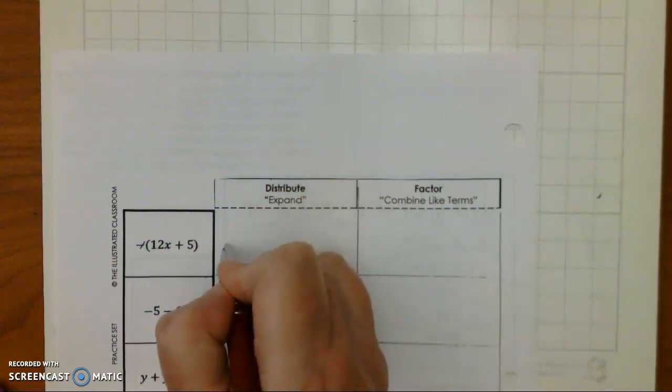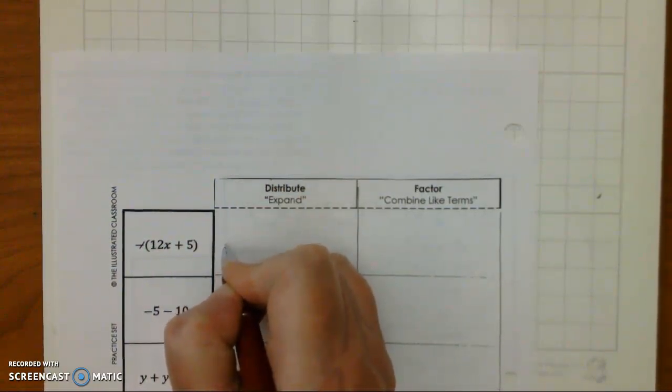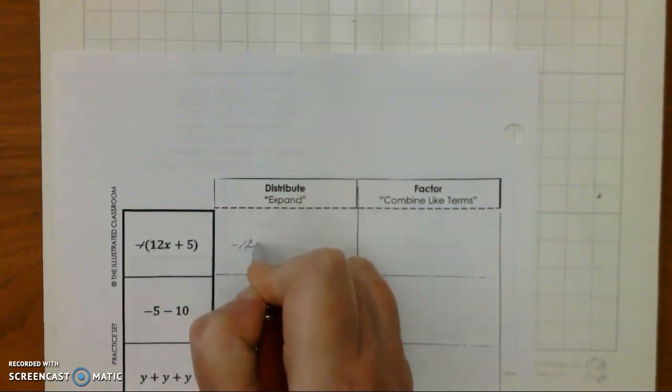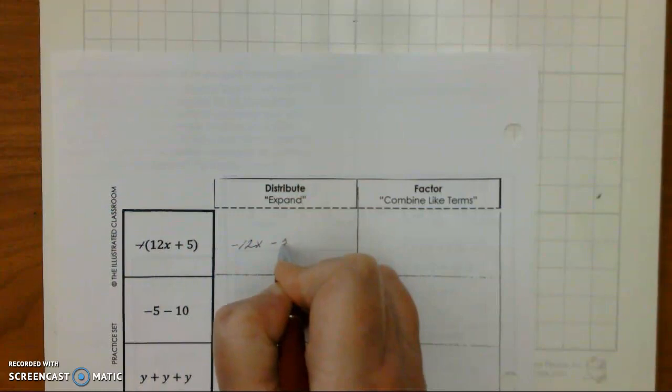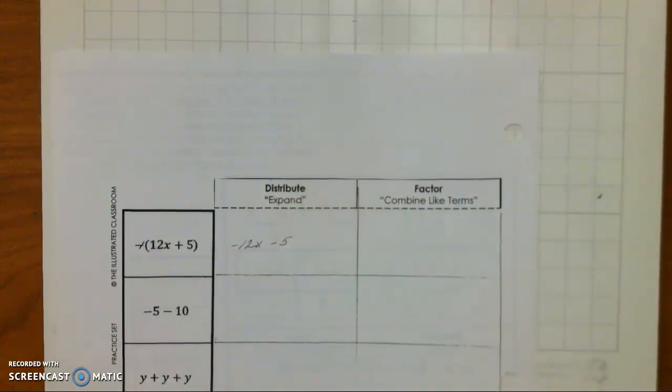Okay, so this would become negative 12x minus 5. Okay, so that's distributed.